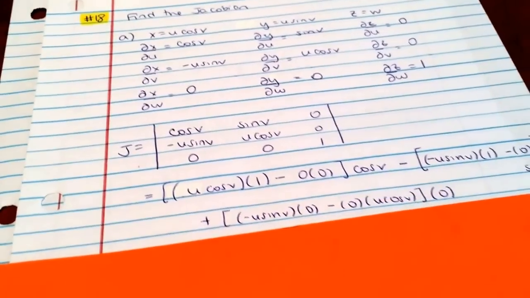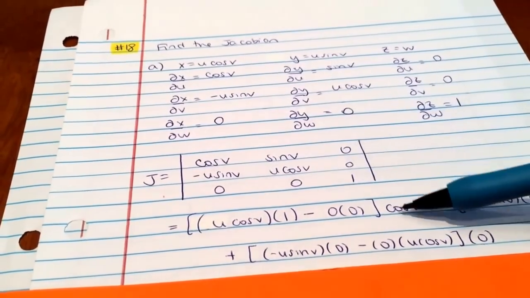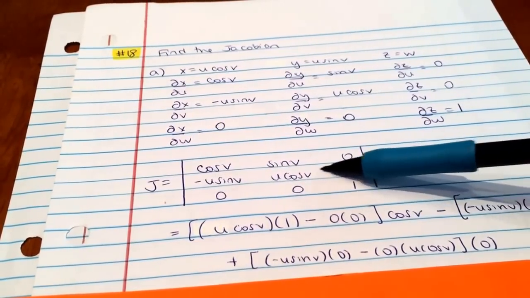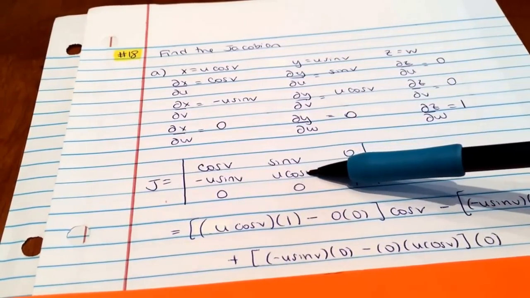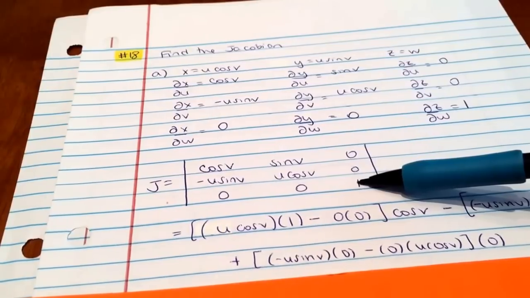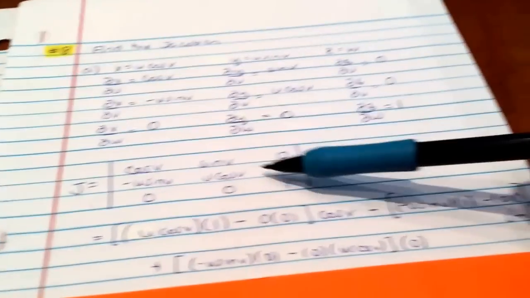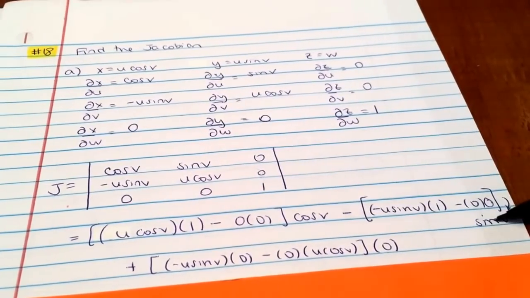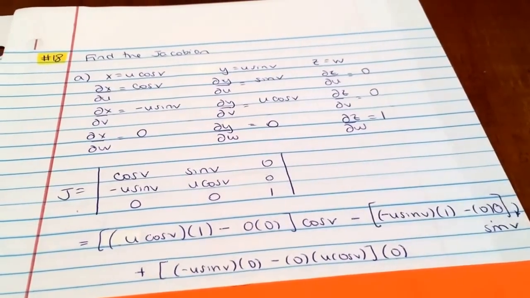Then, here's how you're going to set this up. This is, again, like the scalar triple product. You've got the cosine of v times these pieces. So you do u cosine v times 1 minus 0 times 0. Then minus, and then you have sine v. It's down here. I couldn't fit it. Sine v times this part and this part.